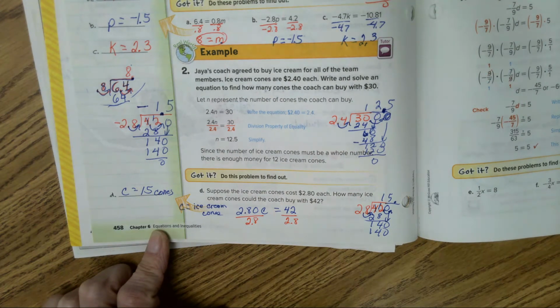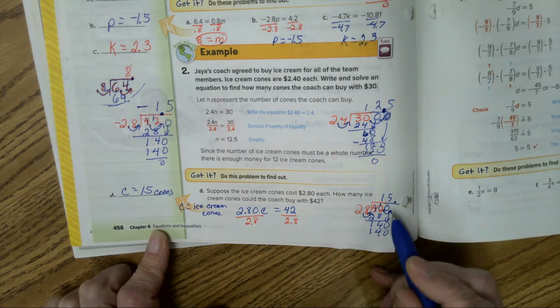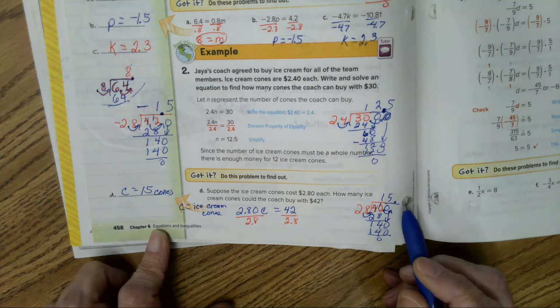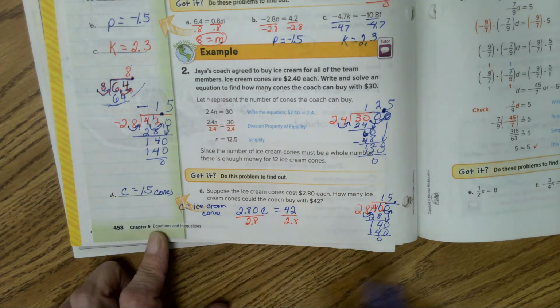How many 28s are in a 42? 1. Subtract. You get a 14. Bring down a 0. How many 28s are in 145? So the answer to letter D is 15 cones.